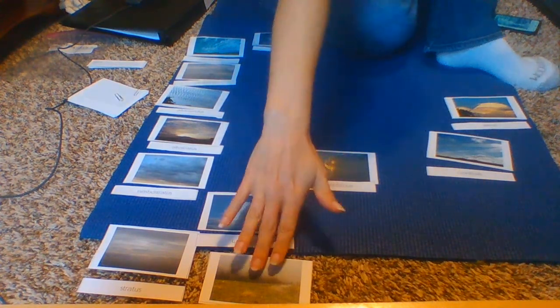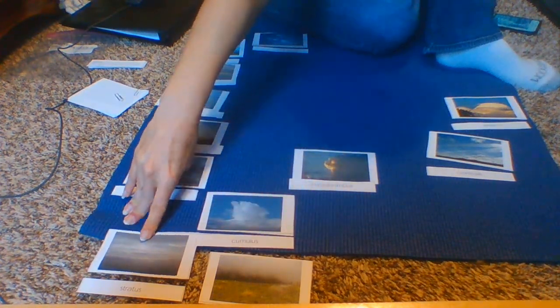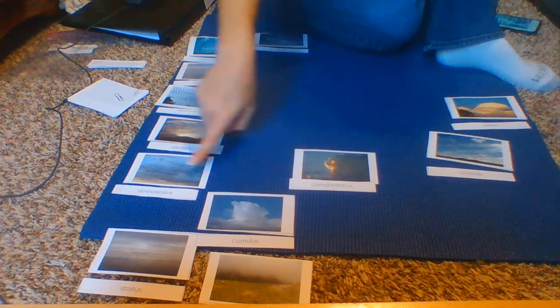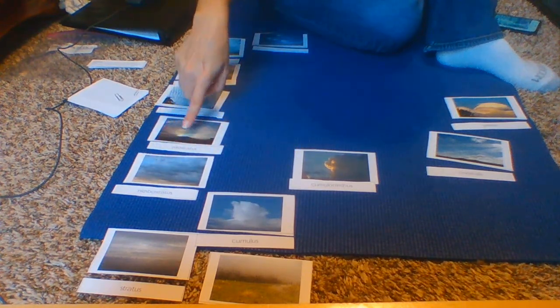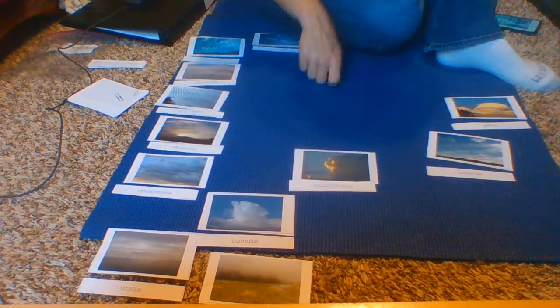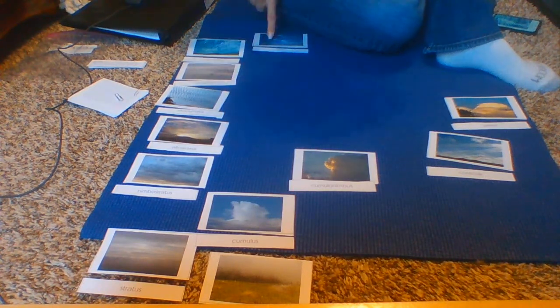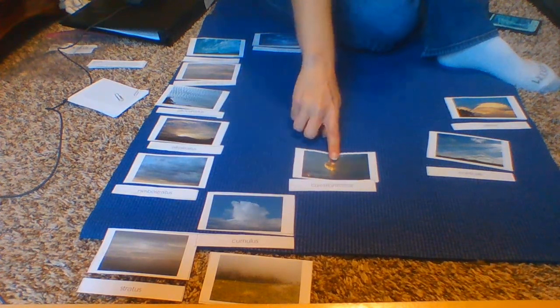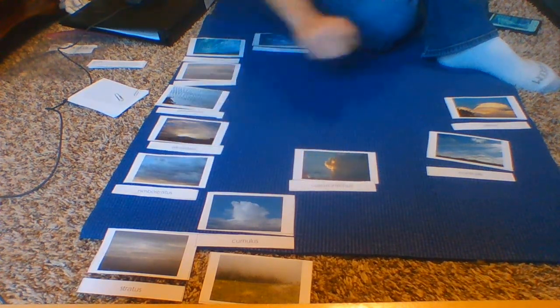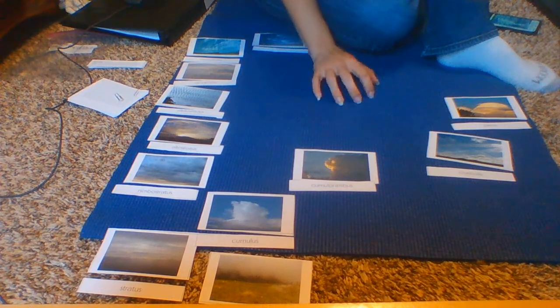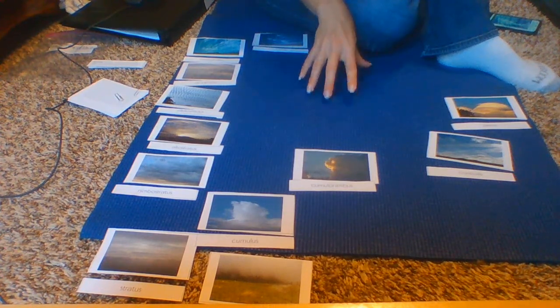So fog is along the ground. Our stratus is our next lowest, and our cumulus. Then we have our Nimbostratus, Altostratus, cumulonimbus, Altocumulus, Cirrostratus, Cirrocumulus, and Cirrus. So these clouds that are lower down, the cumulonimbus and Nimbostratus, are typically the ones that more so mean rain or precipitation of some sort.